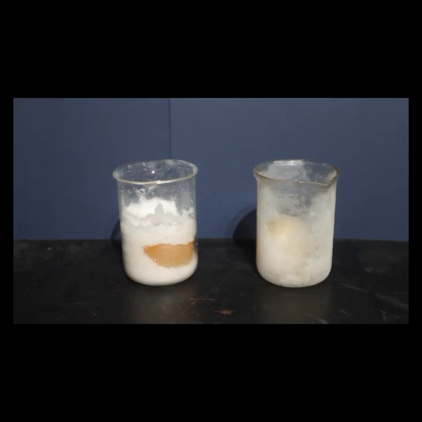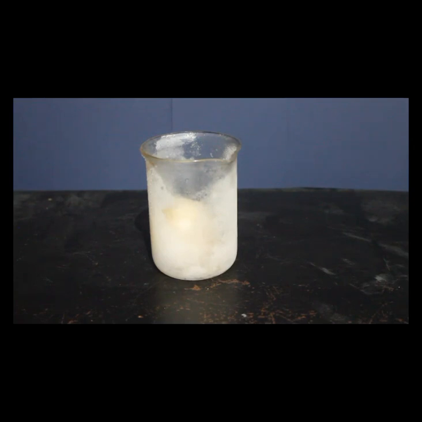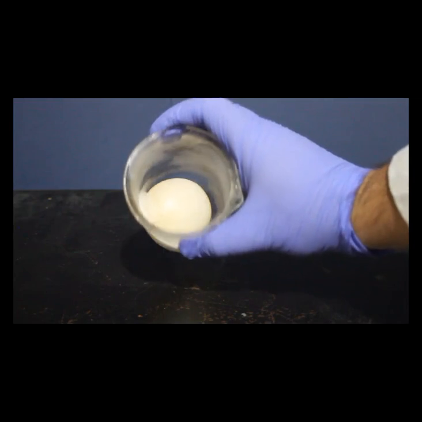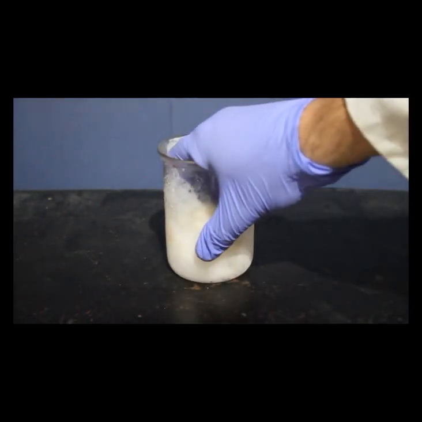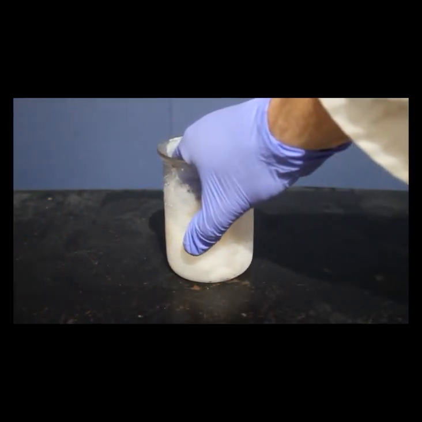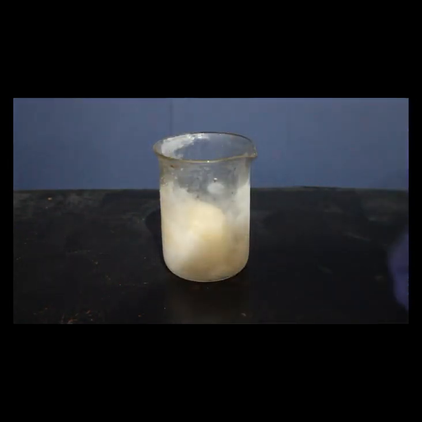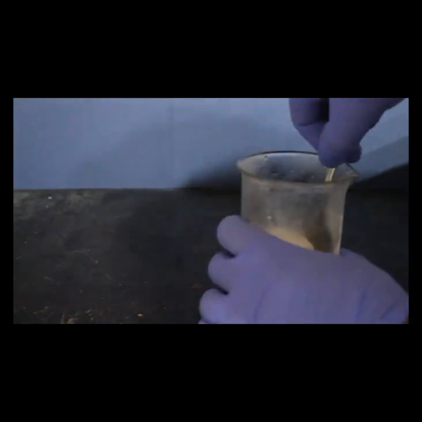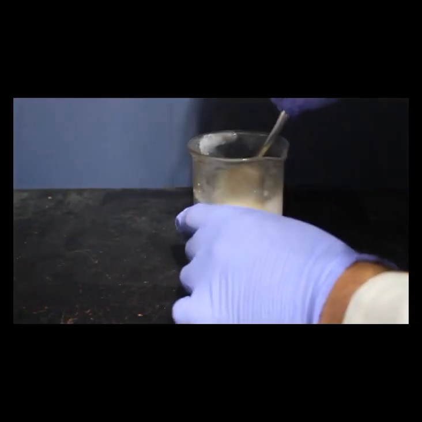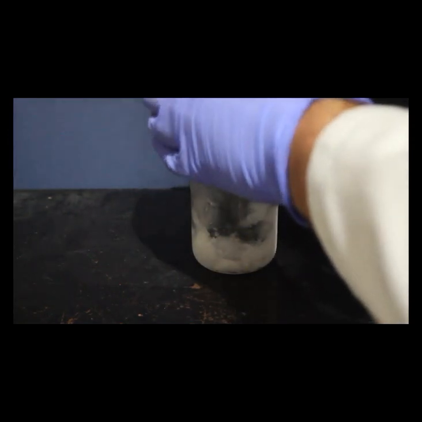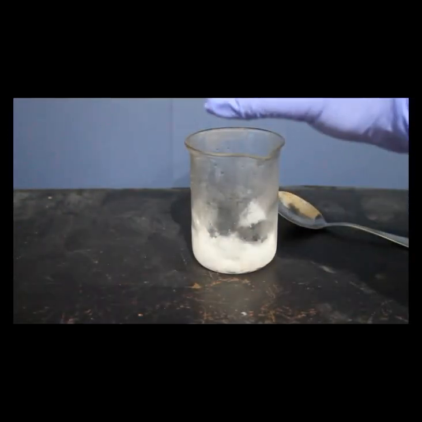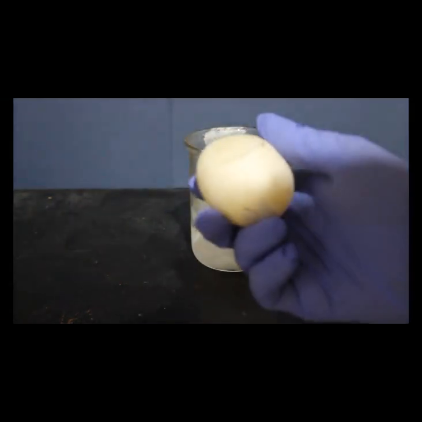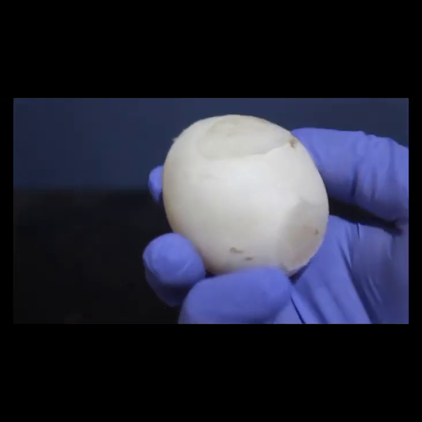But let's first turn our attention towards our egg under sub-zero temperatures. This egg has frozen solid to the beaker, and to take it out, this did require a bit of additional leverage. It is immediately evident that the membrane did not resist the cold. This egg is frozen completely solid.